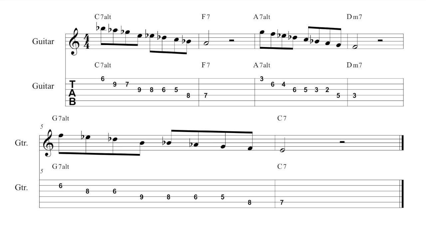So here is me improvising around Michael Brecker's altered line.